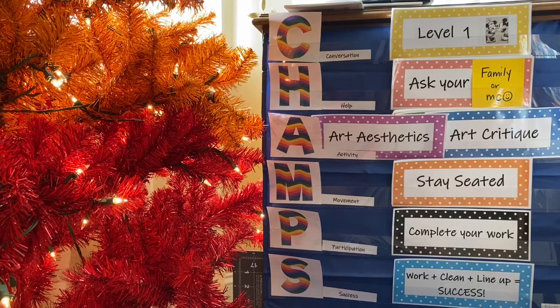Our activity today, so I described to you, or explained, those words, aesthetics and critique. We are going to stay seated for this entire unit unless you need to get supplies for, well, you won't for this first part. You're just going to stay seated for this week's lesson of our unit. And we're going to participate, complete your work.